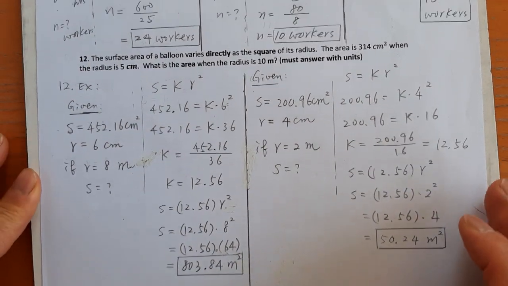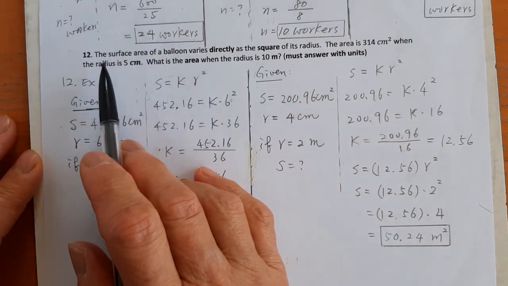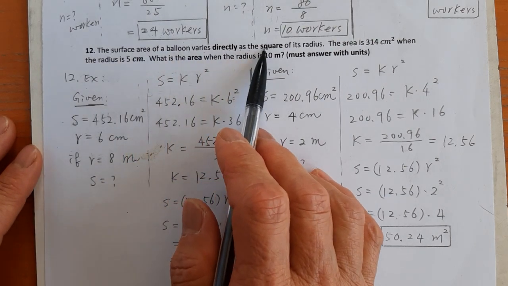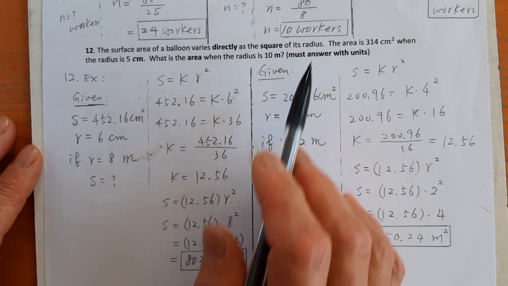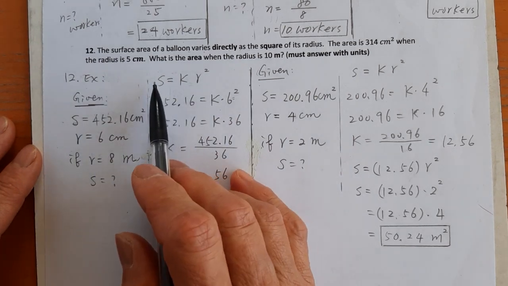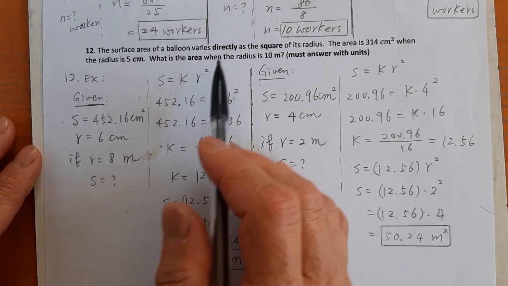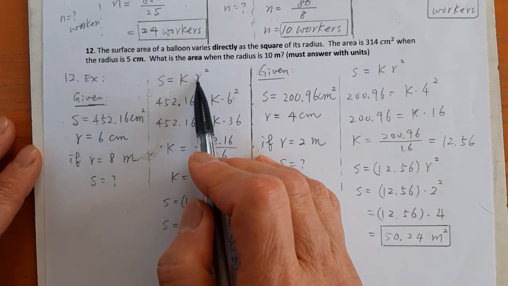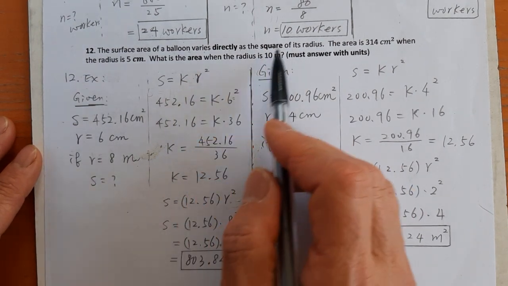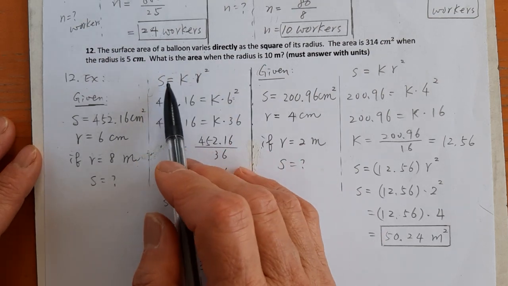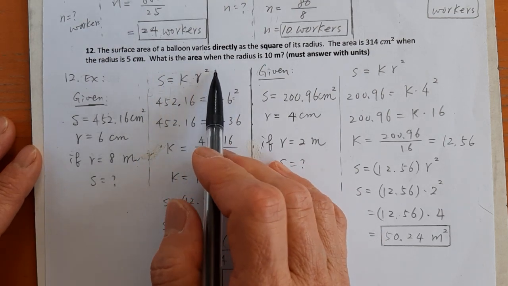Question 12 is a direct variation. The surface area of a balloon varies directly as the square of its radius. So we write the equation: surface area S equals K times the square of the radius, R squared, where K is a constant. So the equation is S equals K times R squared.